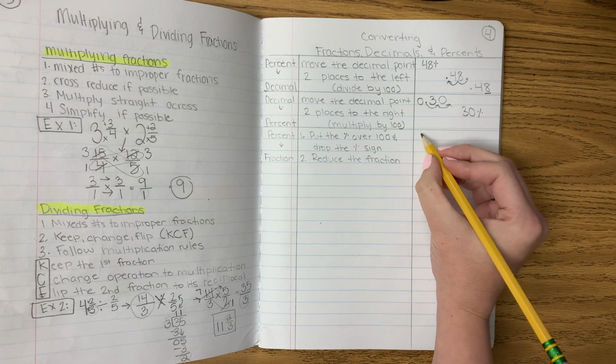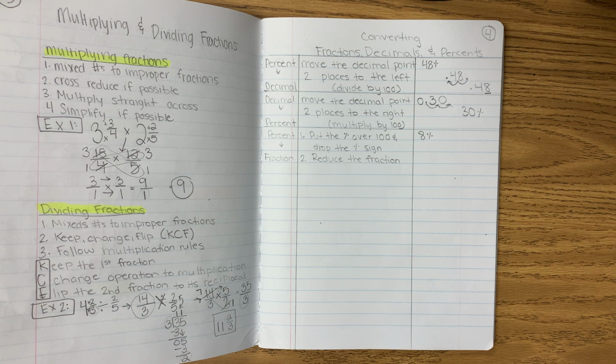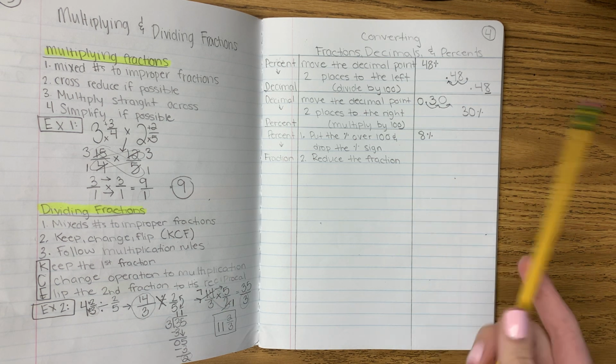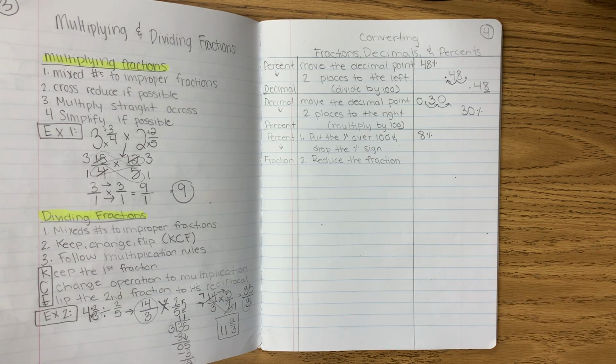So let's look at it. So we have 8%. That's the example we're going to do. Okay, so we have 8%. And I want to get this into a fraction. So I need to put this over 100. So 8% out of 100. When we think about percents, we always think 100%.